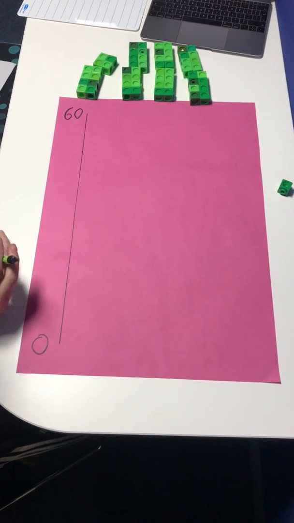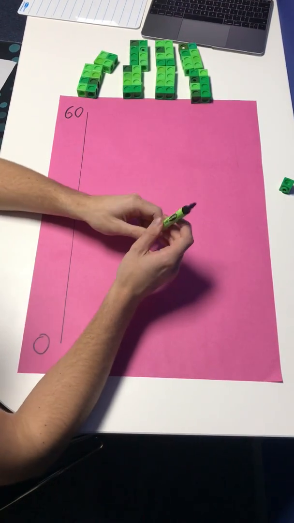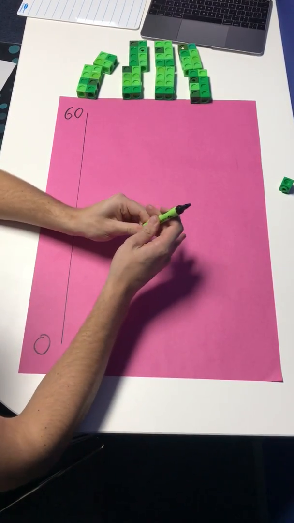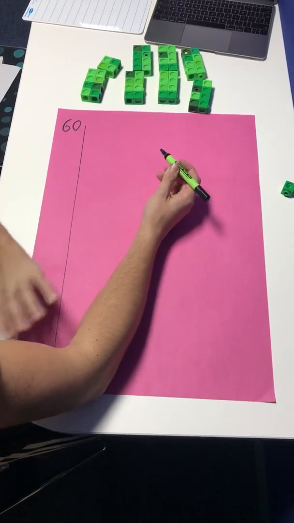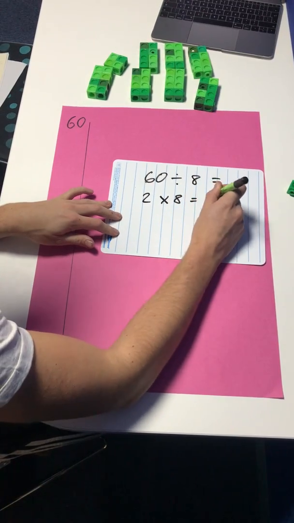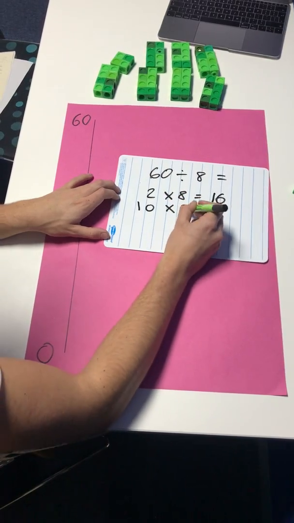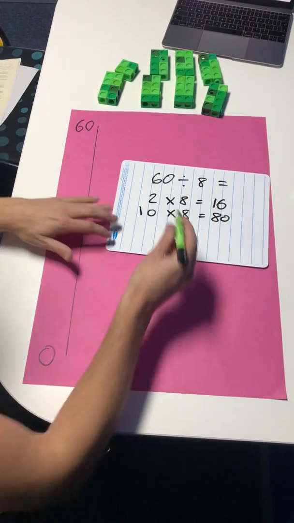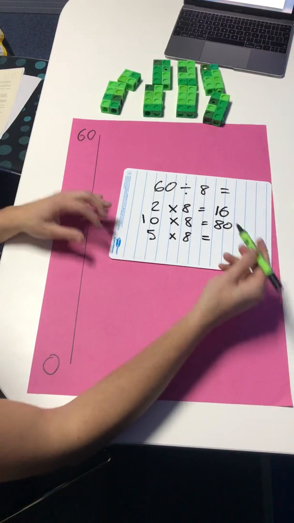I'd encourage them to use 2s, 5s and 10s, because I believe they're the easiest multiples to use when doing division or subtraction or really any form of maths. Those are your go-to numbers. So I say to the children, what is 2 times 8? To which they would say 16. And I would then say to them, what is 10 times 8, and does this fit into our total number? So they would say 80, which I would then say is too big, so we can't take that away from 60. I then say, what is 5 times 8?